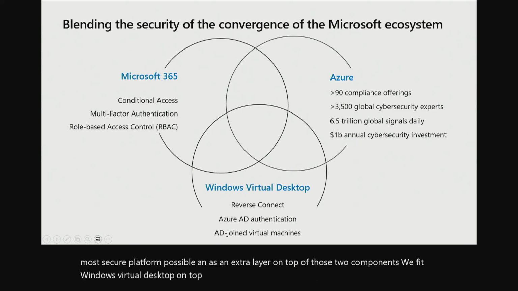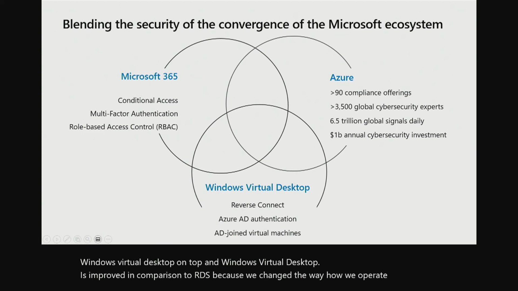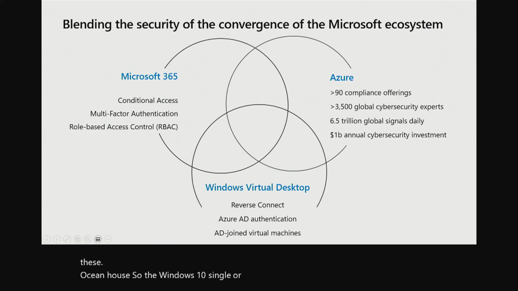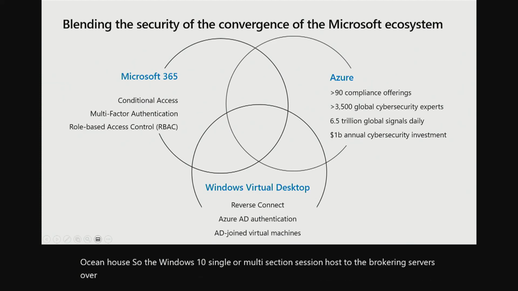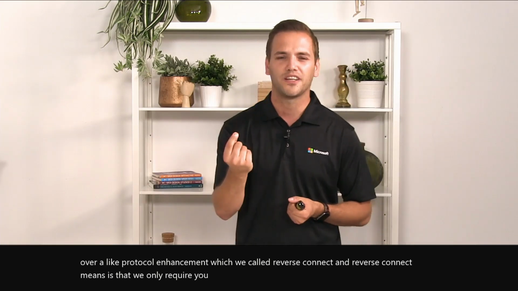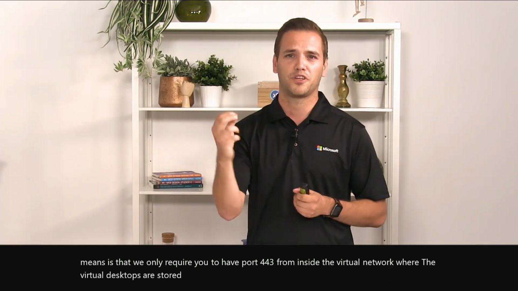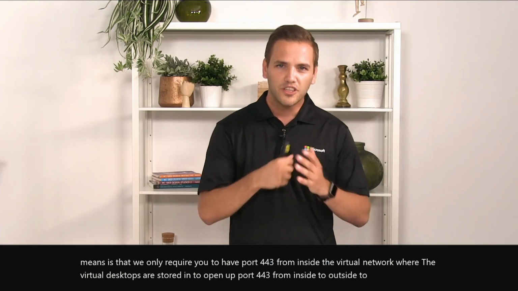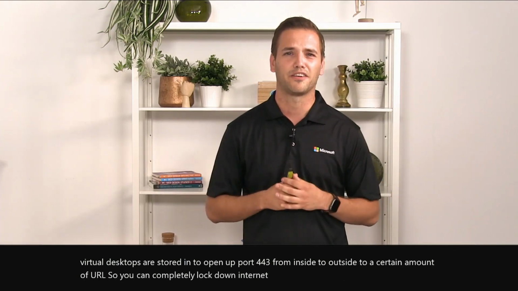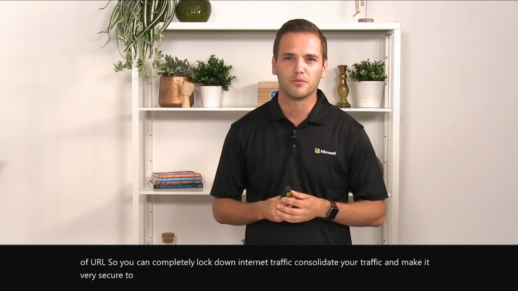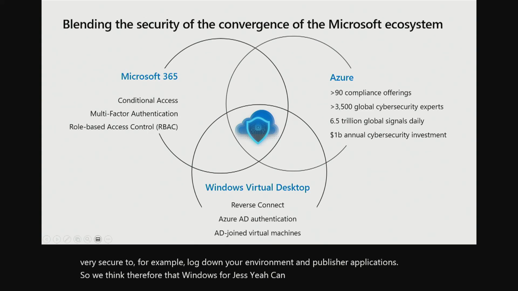Windows Virtual Desktop is improved in comparison to RDS, because we changed the way we operate between the session host, the Windows 10 single or multi-session host, and the brokering service, through a protocol enhancement which we call Reverse Connect. Reverse Connect means that we only require port 443 from inside the virtual network where the virtual desktops are stored, open from inside to outside to a certain set of URLs. So you can completely lock down internet traffic, consolidate your traffic, and make it very secure to, for example, lock down your environment and publish your applications. We therefore think Windows Virtual Desktop can create the most secure desktop virtualization, centrally managed from the Azure platform for your end users.